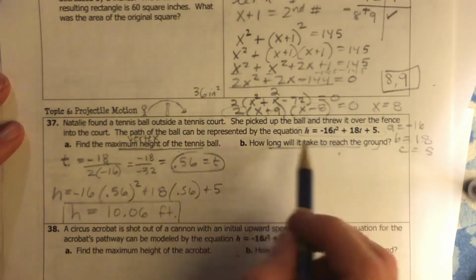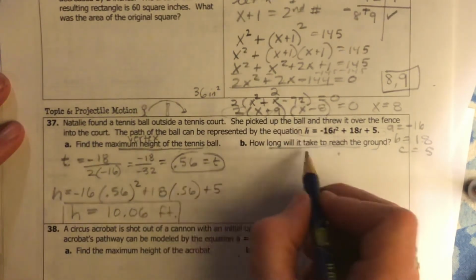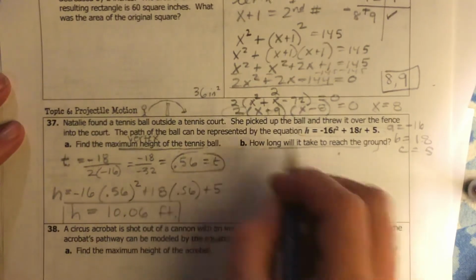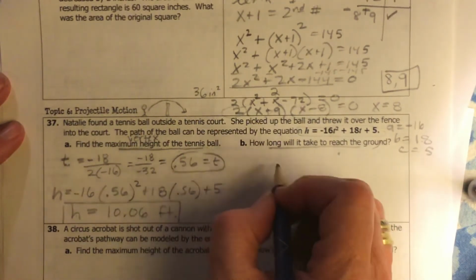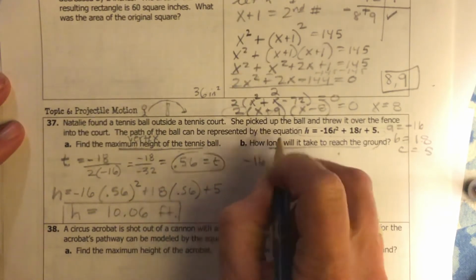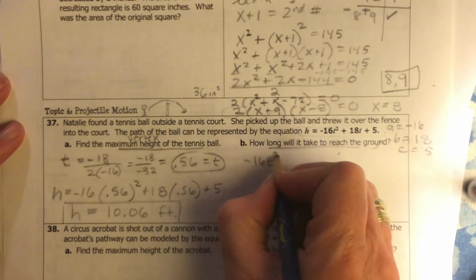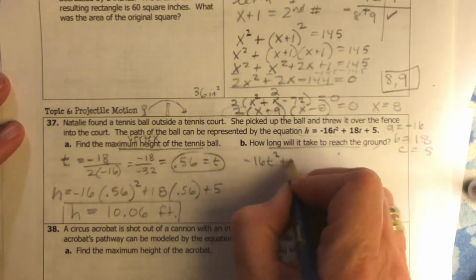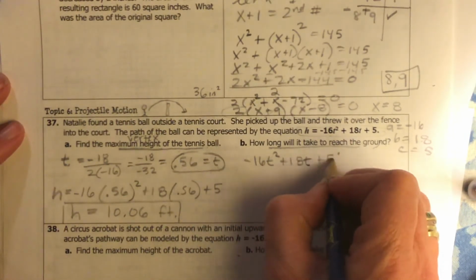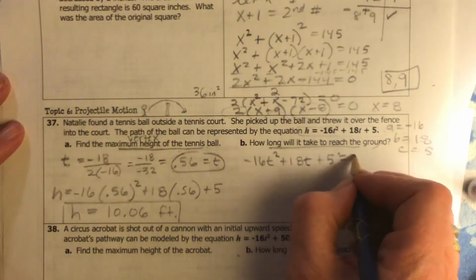Now over here, I'm going to set this, because remember, anytime we see ground or river or the water, we know that that's 0 because it's at 0 feet. So negative 16t squared plus 18t plus 5 equals 0.